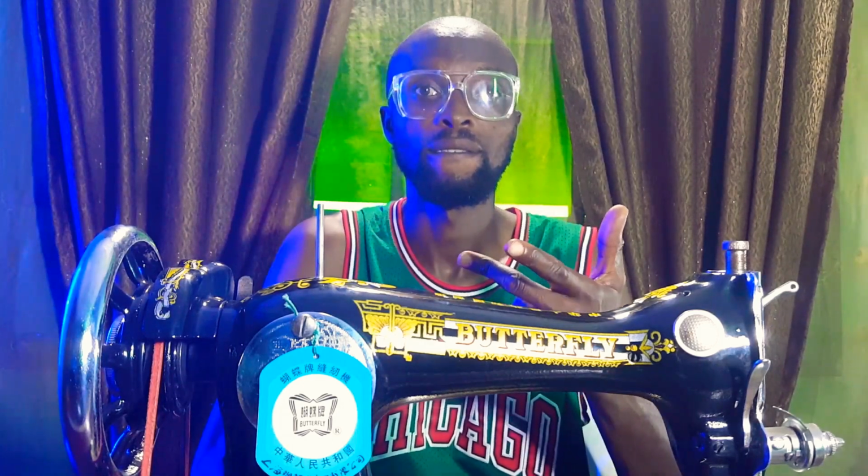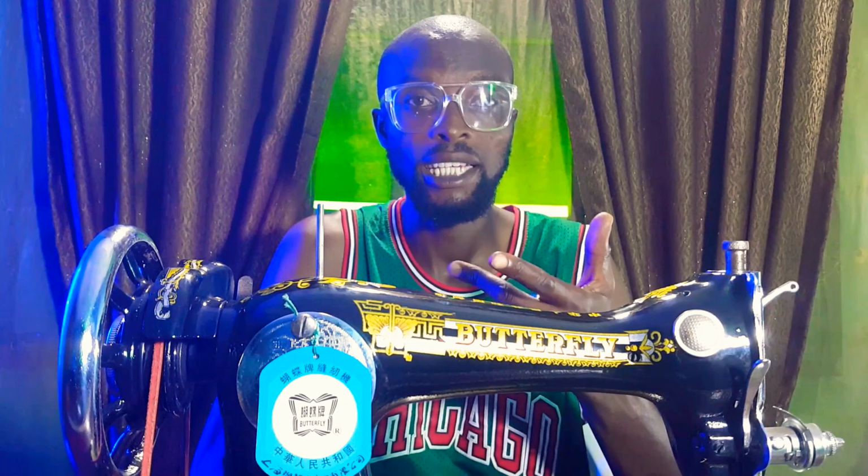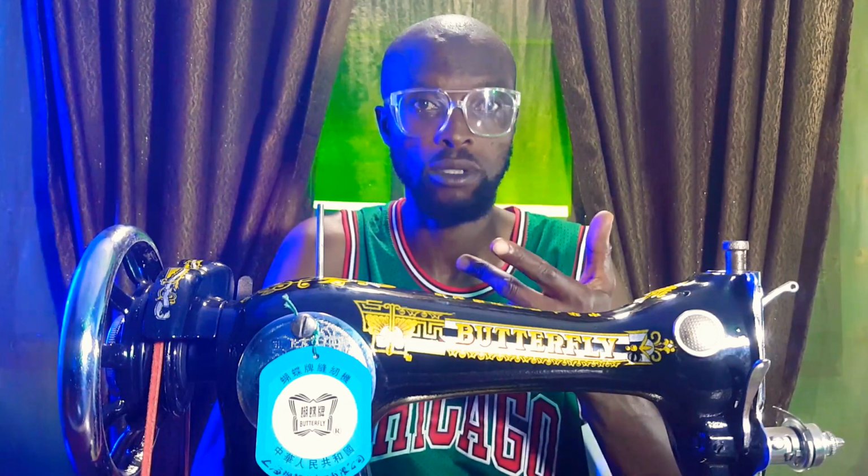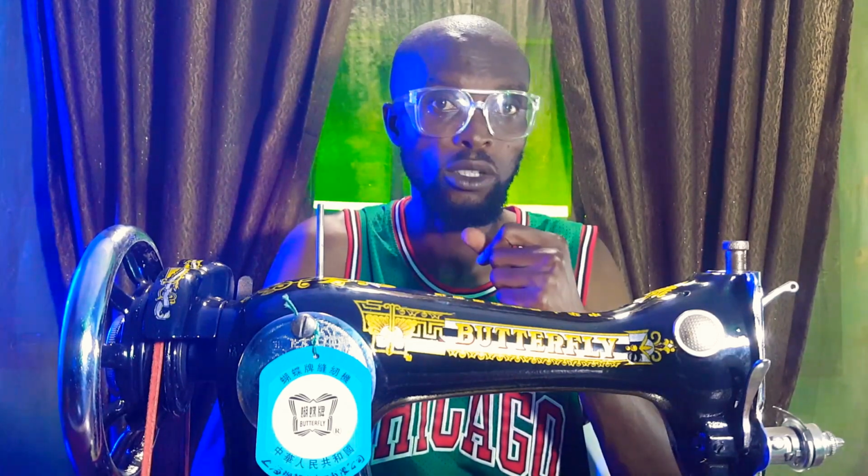That's 2. Then 3, if your bobbin is not properly wound, your thread can also start to break.